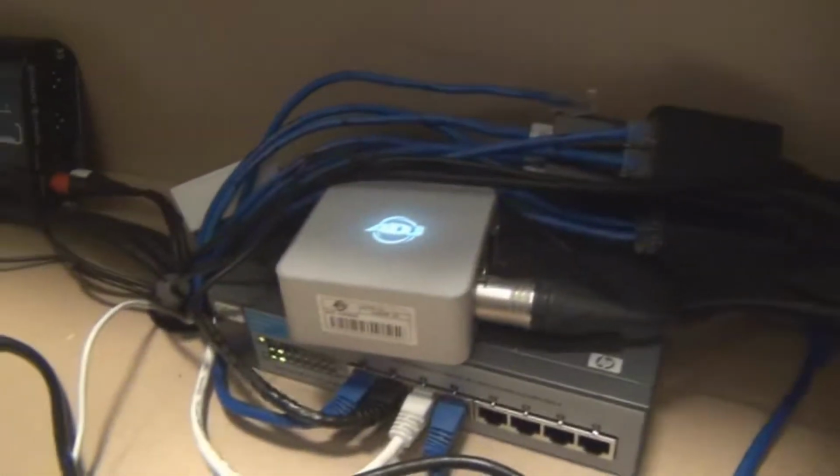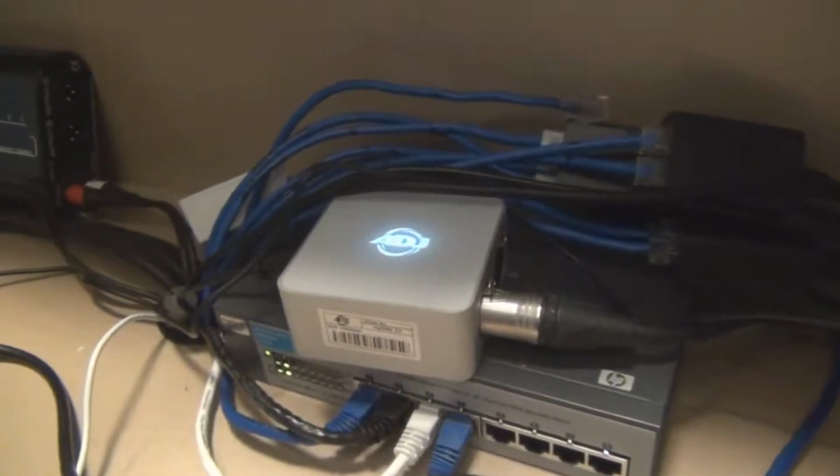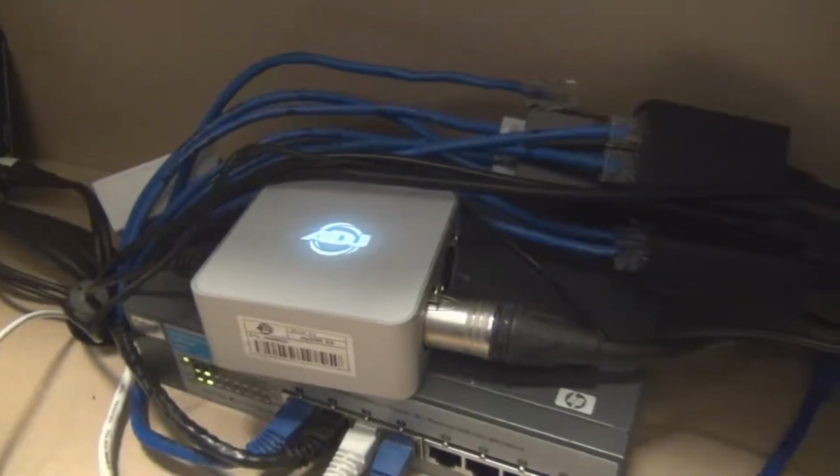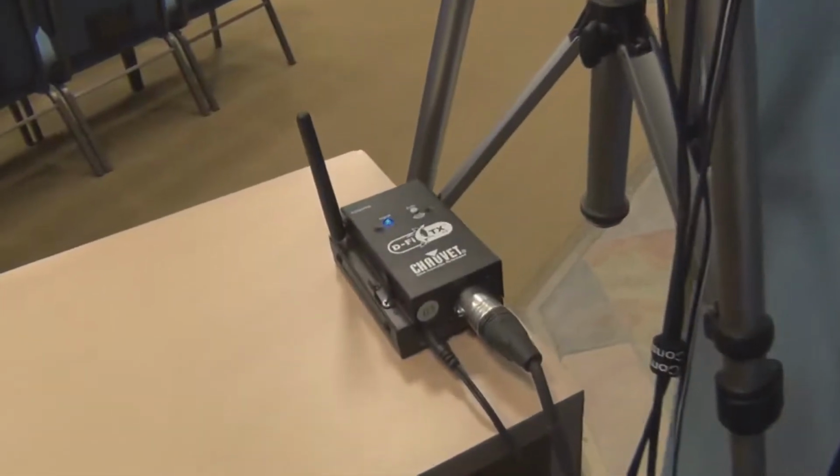Out of the back of the Mac Pro is a USB cable, and that USB cable connects to this American DJ lighting DMX controller. Out of the My DMX controller is an XLR cable, or DMX cable, I guess, and then it connects to this wireless transmitter.